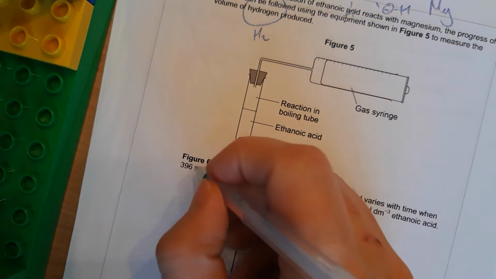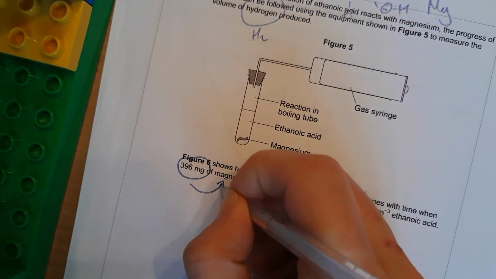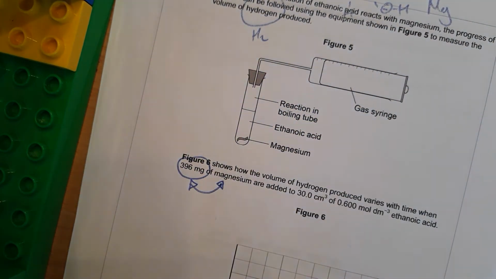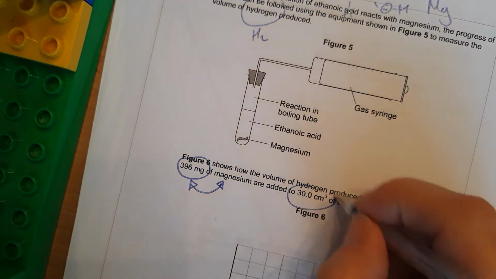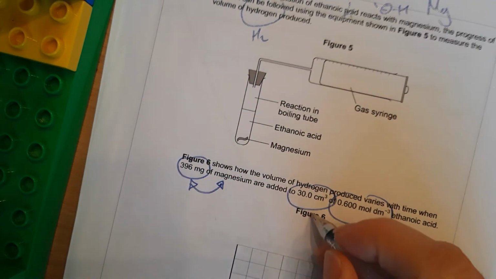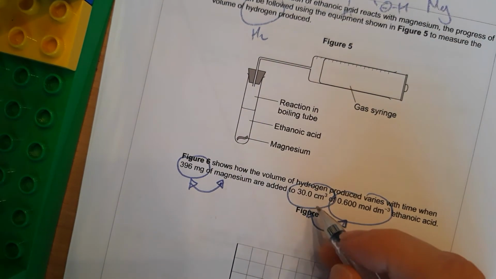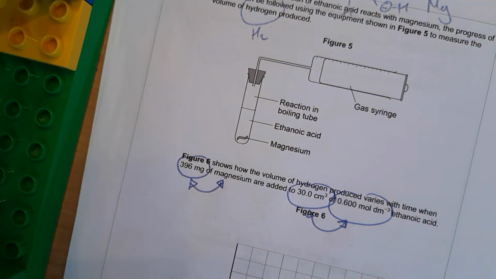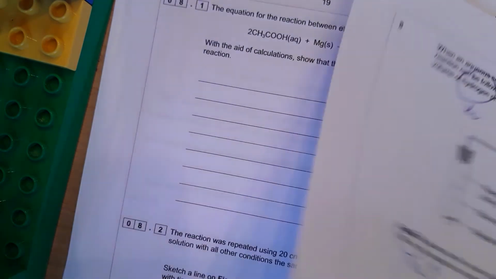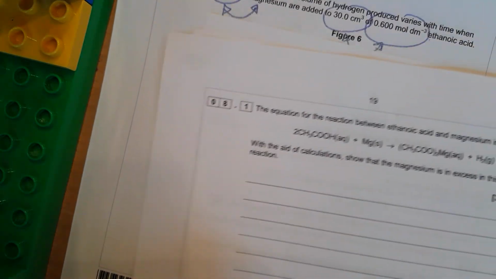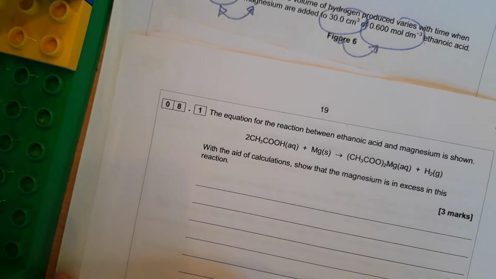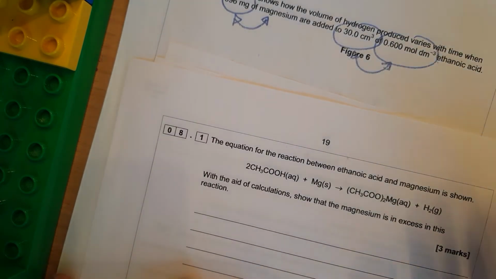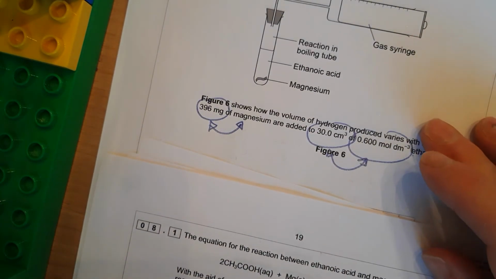When 363 milligrams of magnesium, moles alert, so you can work out moles of that later, are added to 30 centimeters cubed of this much ethanoic acid, moles alert, because you've got a volume and a concentration. Alright, there's a graph. Let's see what we have to do with it. Right, the equation for the reaction between ethanoic acid and magnesium is shown here.